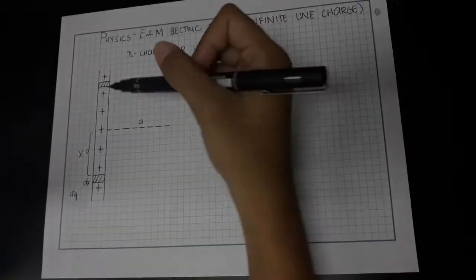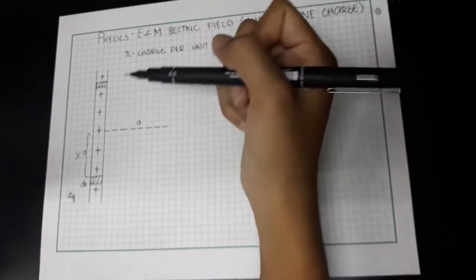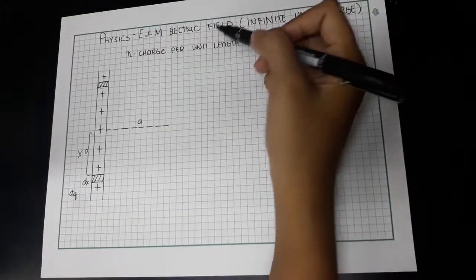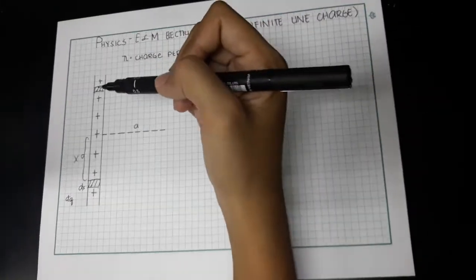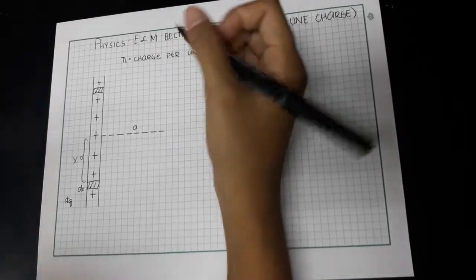So, I have mentioned to you the idea of the electric field, the way to describe the effect of any charged object on the entire universe around it. How do we find the relation between those two? For that, we use linear charge density, and multiplying by the length, we get the charge on the object.